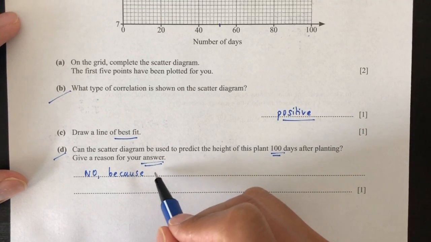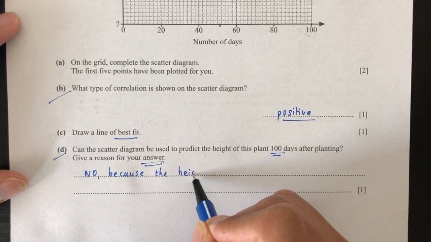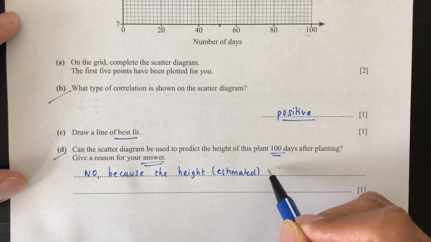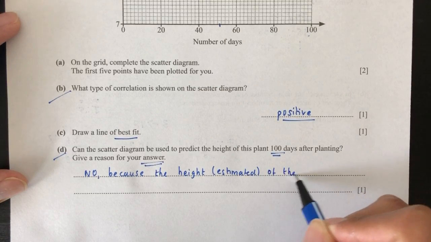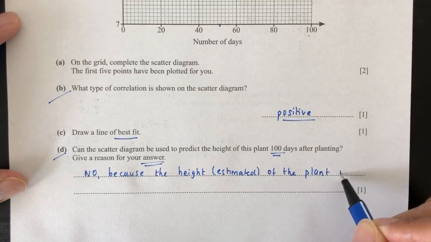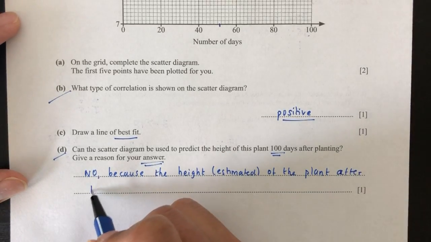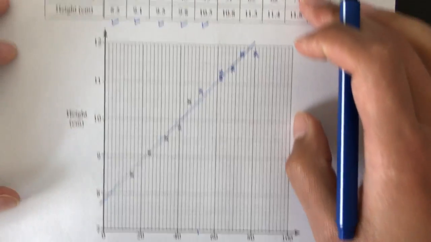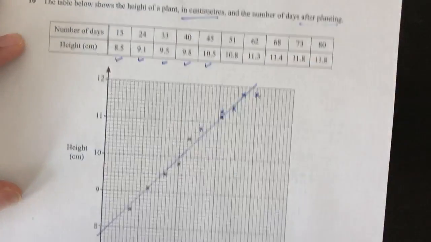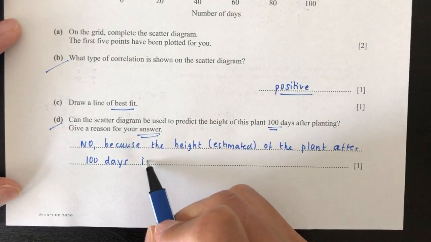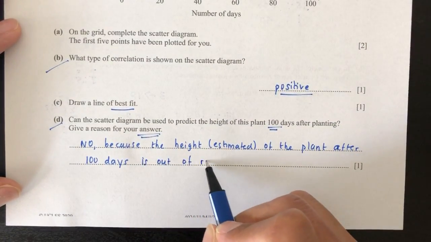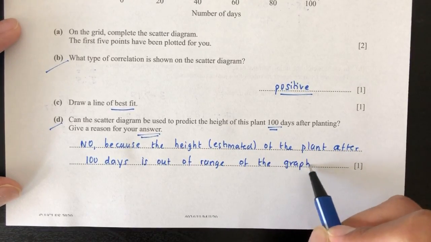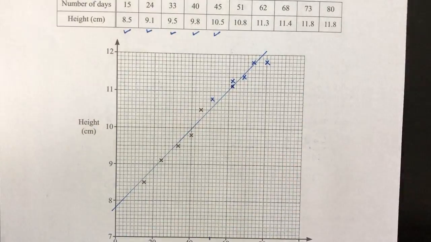Because the estimated height of the plant after 100 days, as you can see, after 100 days, it is out of range. We don't know where it is going to go. We don't know the value, so we'll say it is out of range of the graph. So it's outside of the graph, so we cannot predict where it will be. That's why.